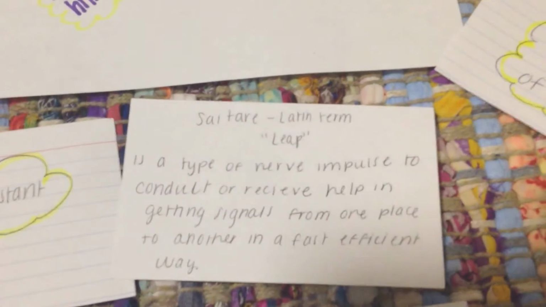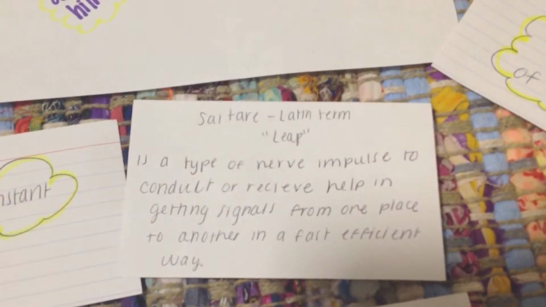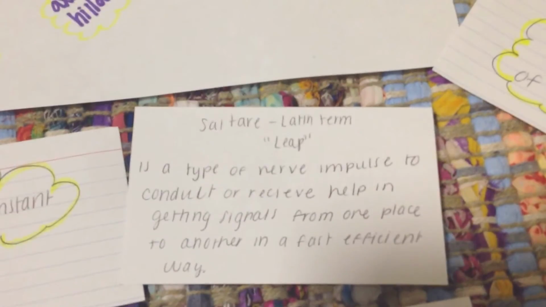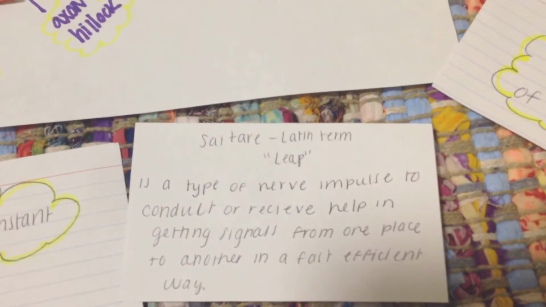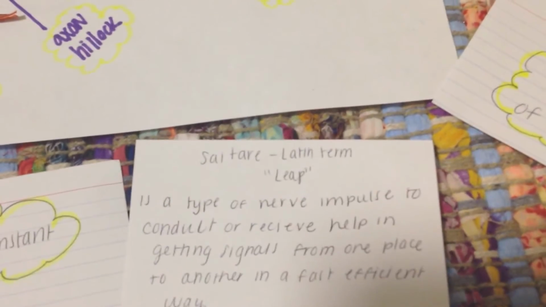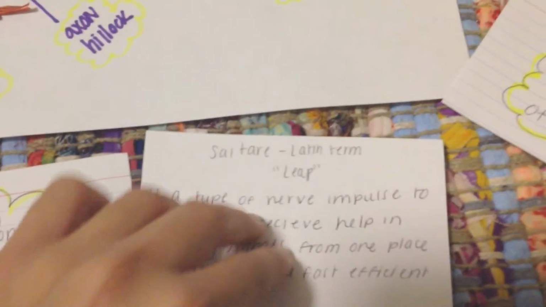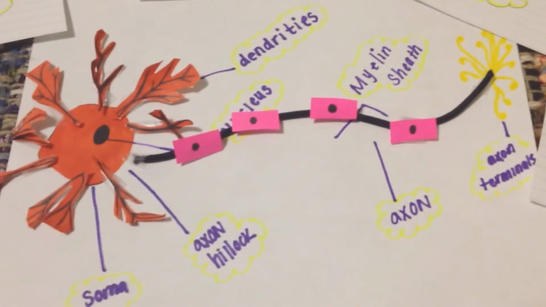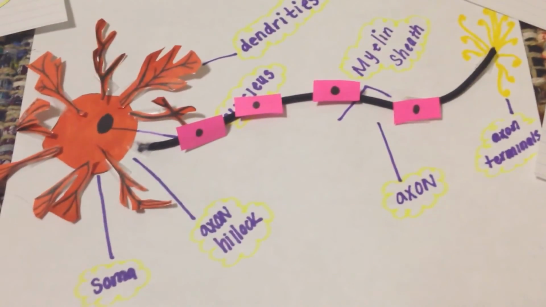And the last one is saltatory conduction. Saltatory conduction allows the nerve impulse to be conducted from one place to another in a fast, efficient way. To remember this, remember saltare in Latin means leap. Okay, so this is all I have for action potential that occurs in a neuron.